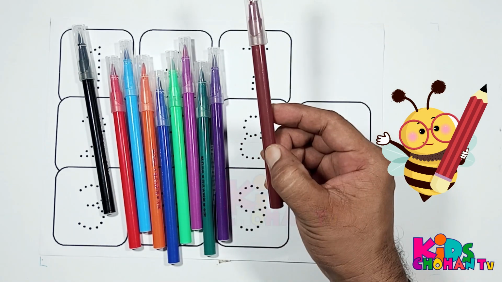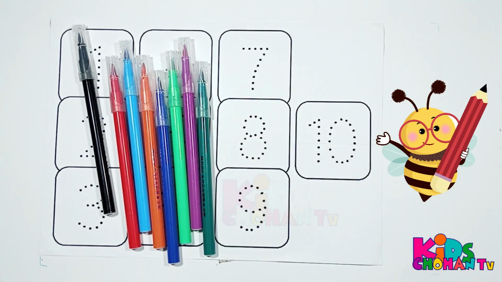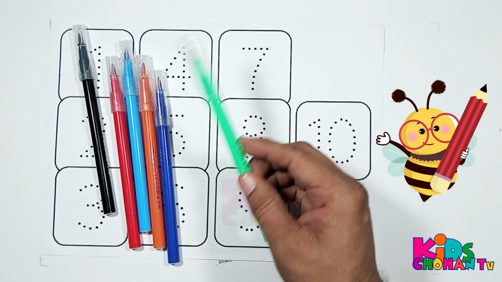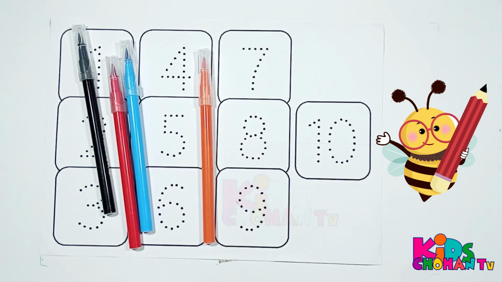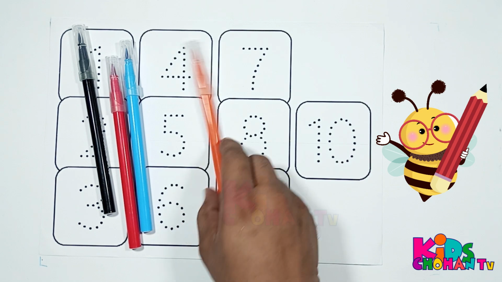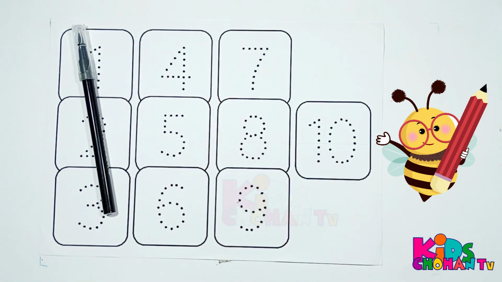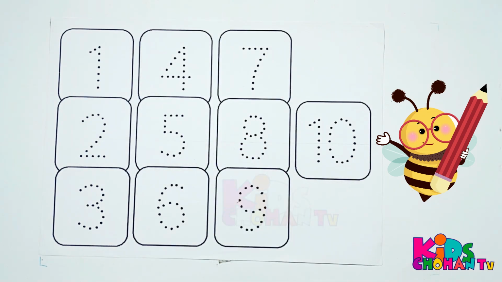Kids, let's learn colors name. Yellow, brown, violet, green, purple, light green, blue, orange, sky blue, red and black color.